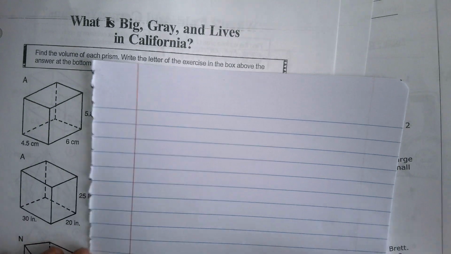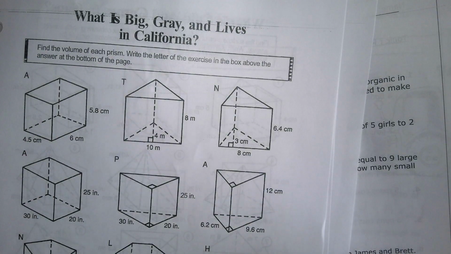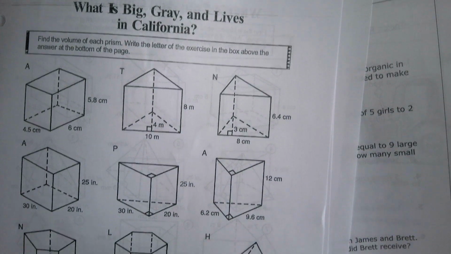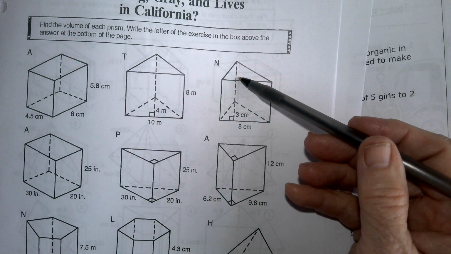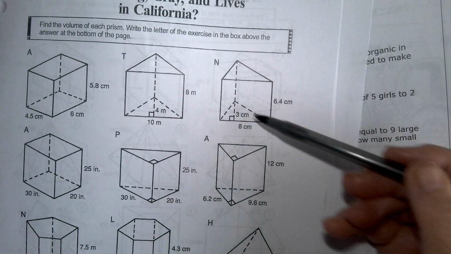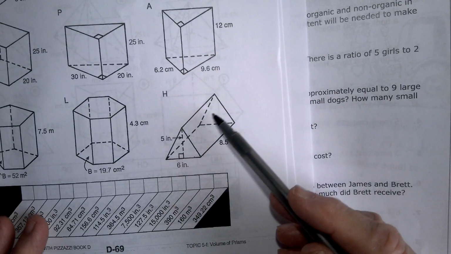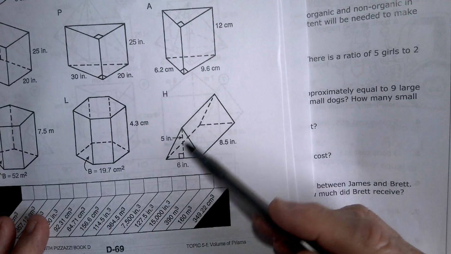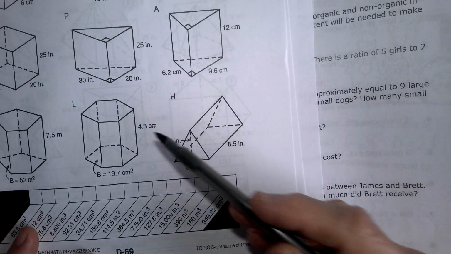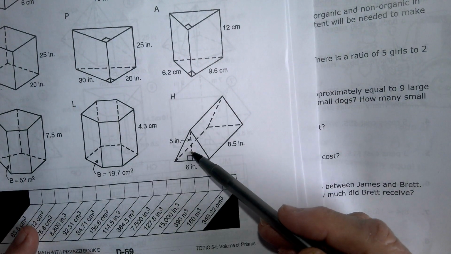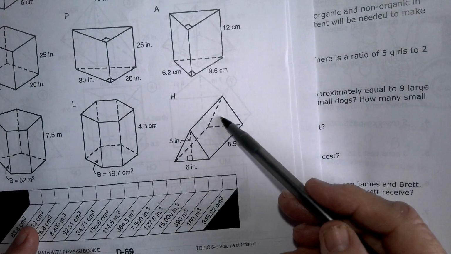The basic formula for any prism: a prism has a top base and a bottom base. On this one, if I turned it, they have two parallel bases. Those are the bases, the parallel sides. So top base, bottom base, side base, left base, right base.